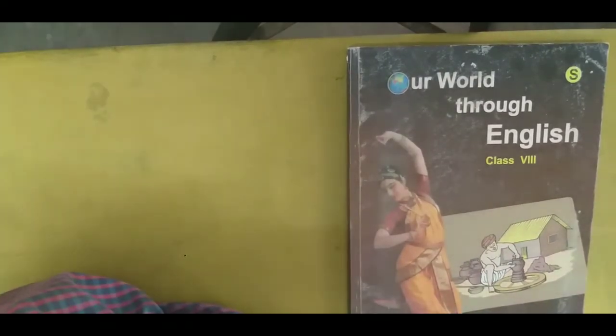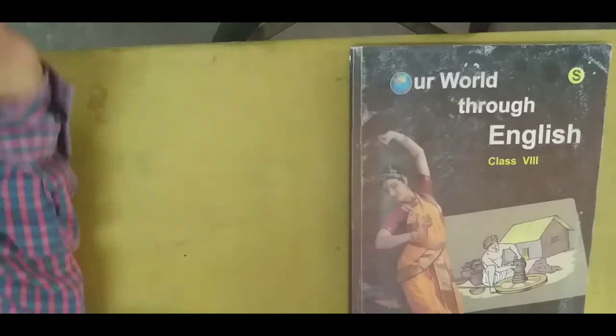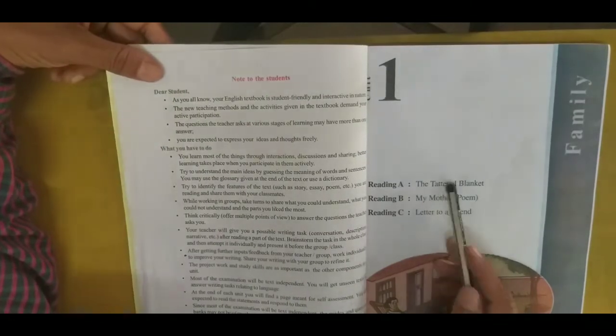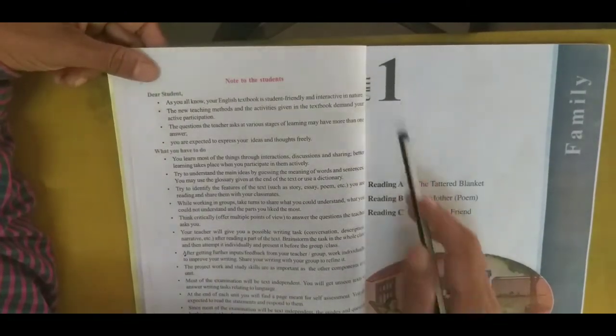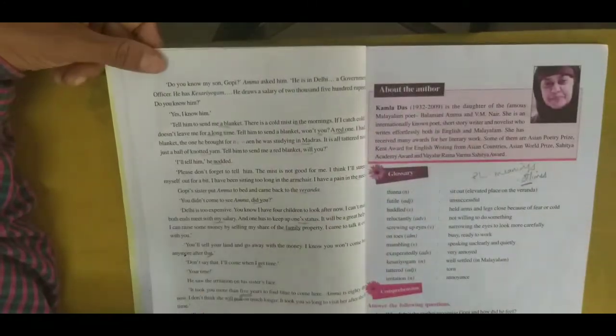Today we are going to deal with 8th class English, day 4. Be ready with the textbooks. Open your English text. The first lesson, what was the first lesson? The first lesson was The Tattered Blanket, Part A, Unit 1A. We saw the topic, we have completed the lesson, and we saw about the author.